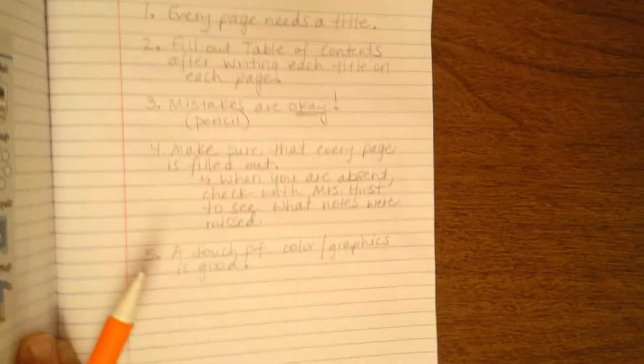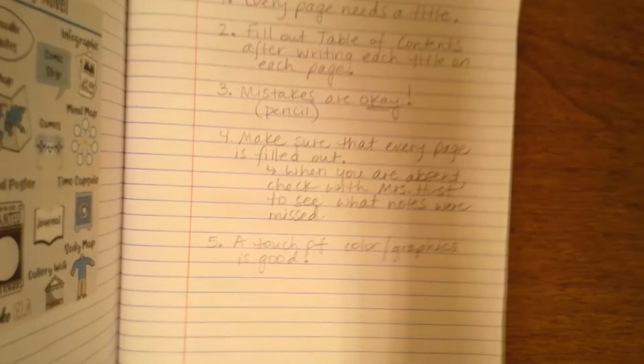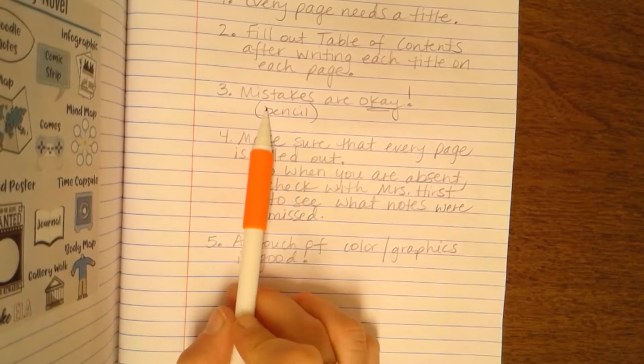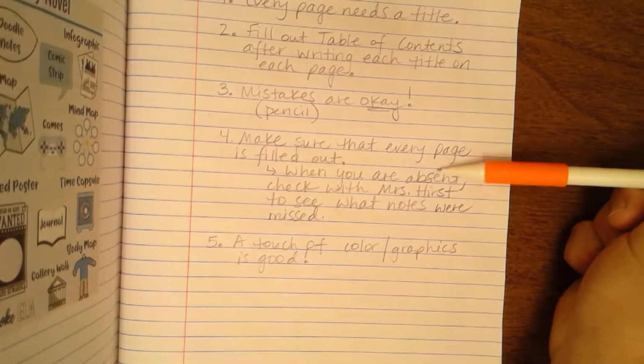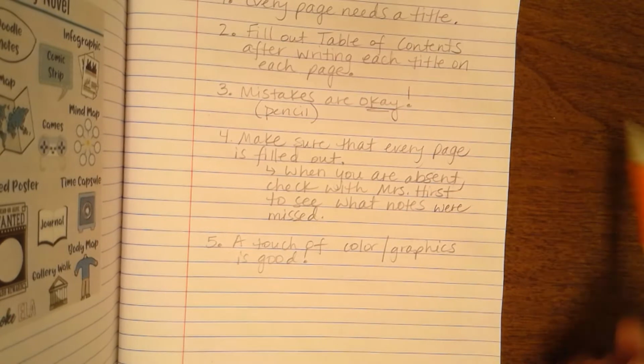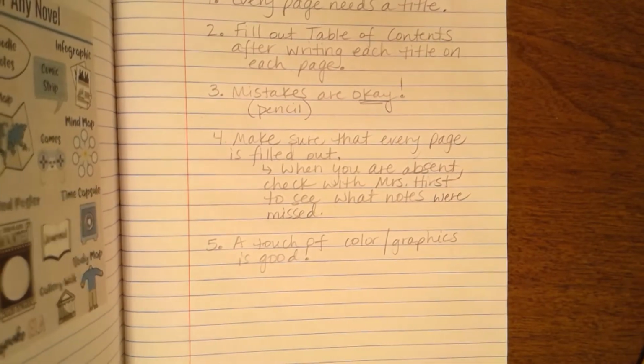Okay, sorry. My video stopped working after I got done with journal guideline number 3. So I continued writing journal guideline number 4 and 5. So I'm just going to show them here so that you can copy them down.